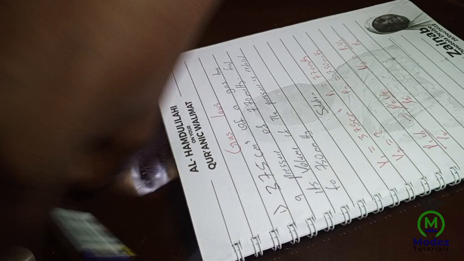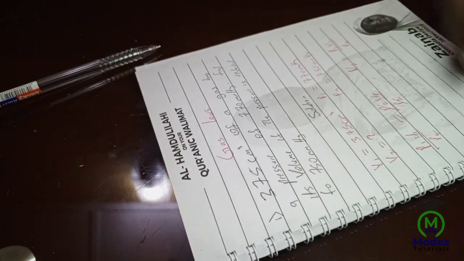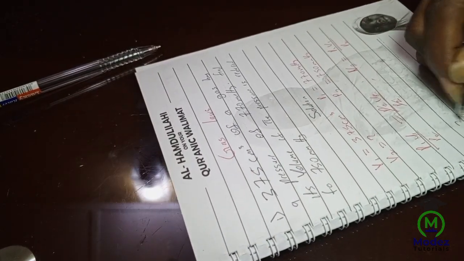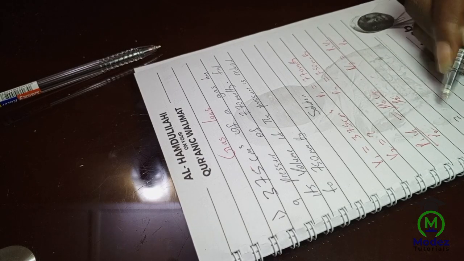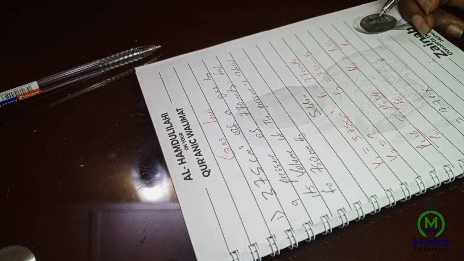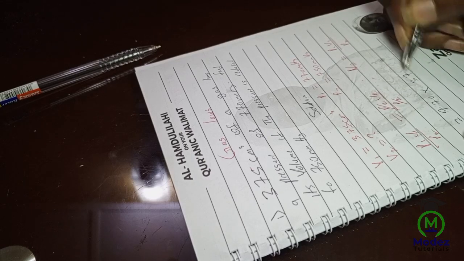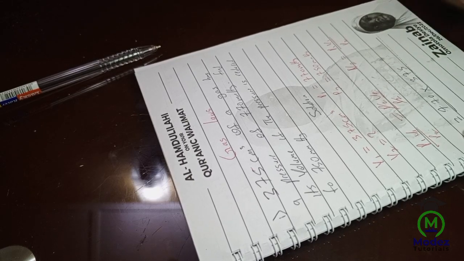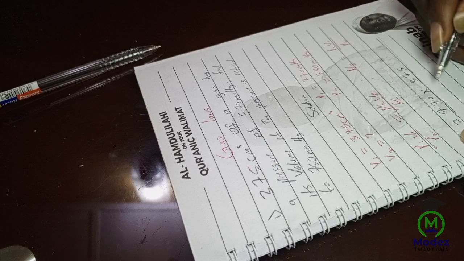So now let's input it. V2 will therefore be equal to 770 multiplied by V1, 375, over P2, which is 750.